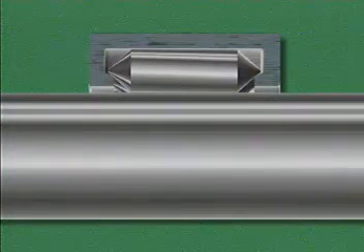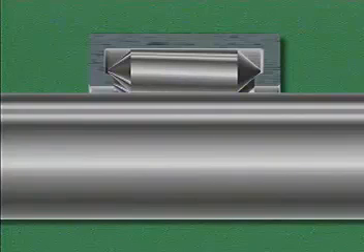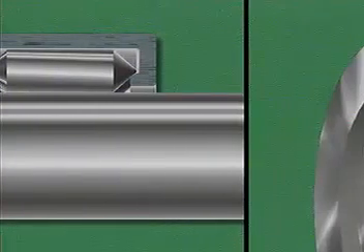Needle roller bearings are often mounted without an inner ring or a retainer. Instead, the rollers ride directly on the surface of the shaft. Because these bearings can be mounted without an inner ring, they are often mounted on shafts where space is limited.